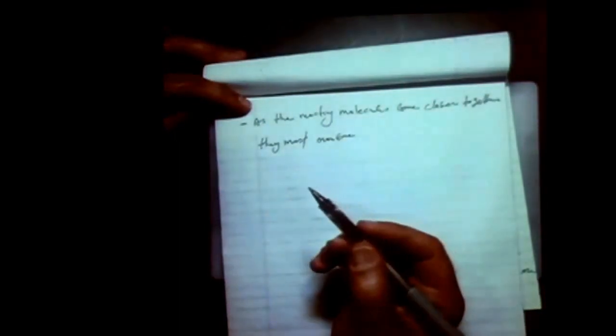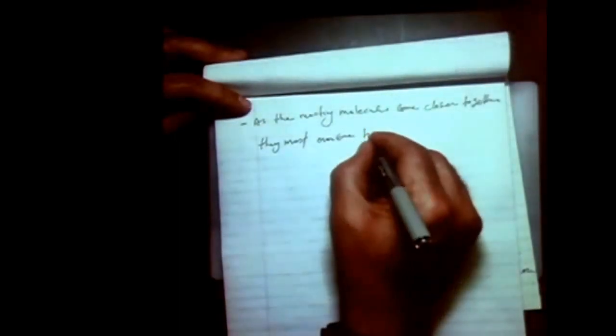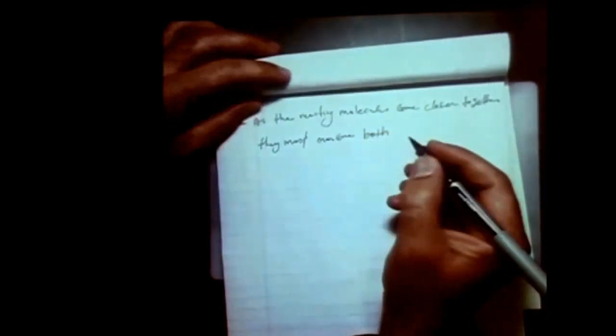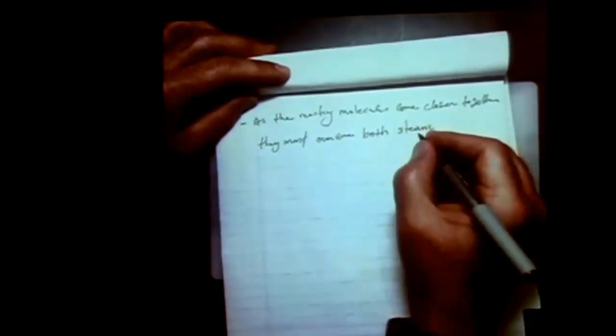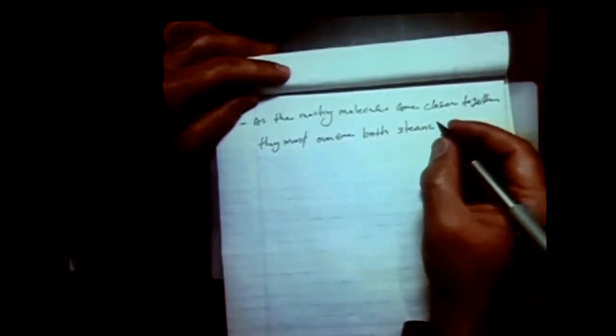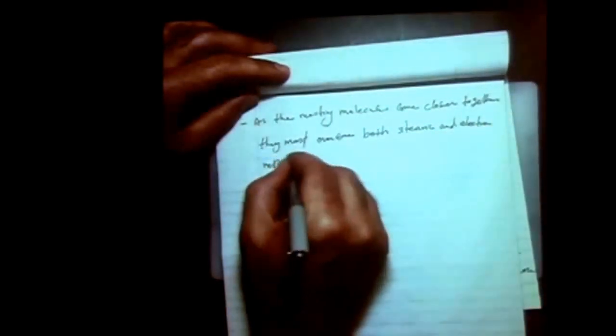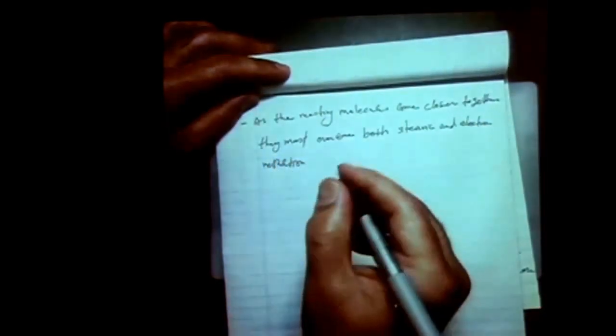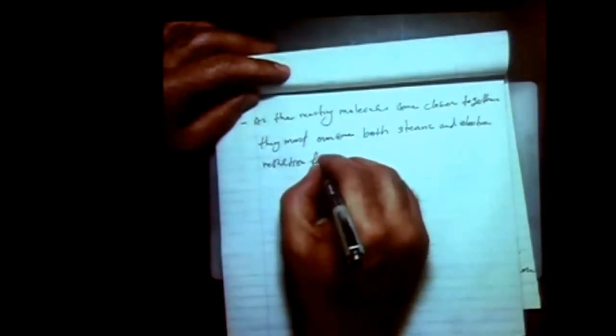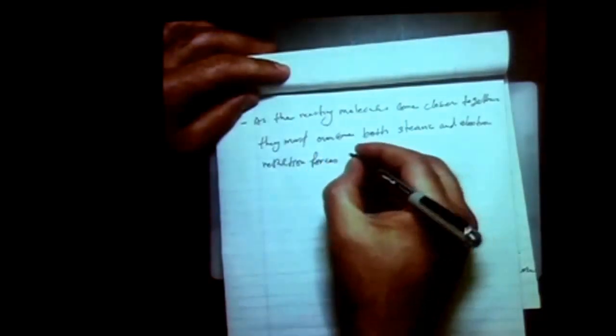They must overcome both steric, I will mention what that is, and electron repulsion forces in order to react.